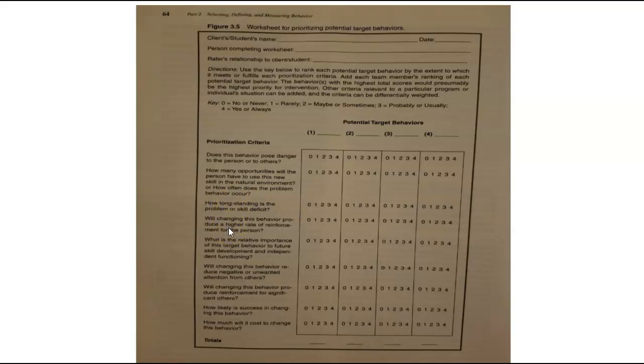Will changing the behavior produce a higher rate of reinforcement for the person? What is the relative importance of this target behavior to future skill development and independent functioning? Will changing the behavior reduce negative or unwanted attention from others? Will changing this behavior produce reinforcement for significant others? So this is also not just the individual we're working with, but the people around him. How likely is success in changing this behavior?